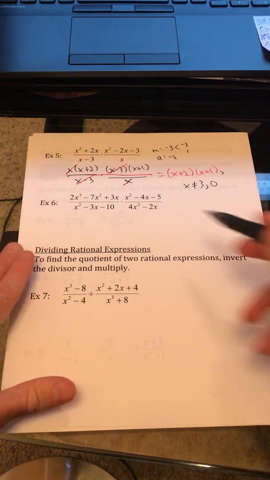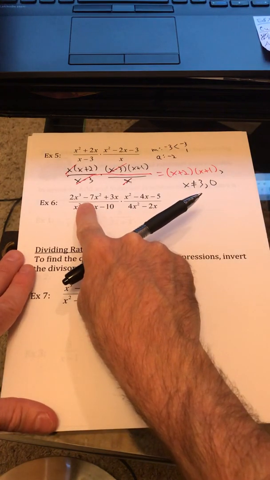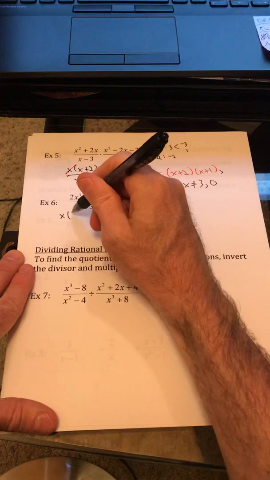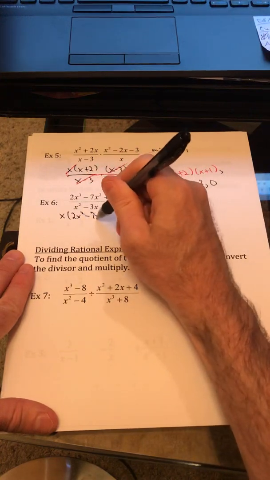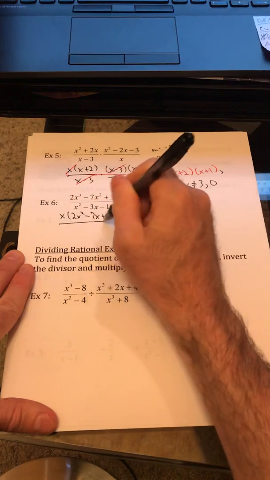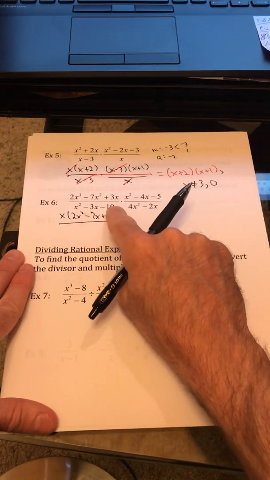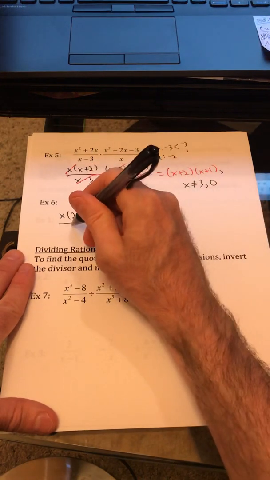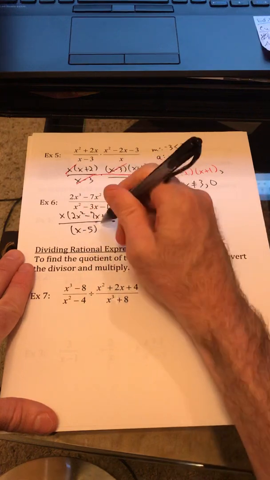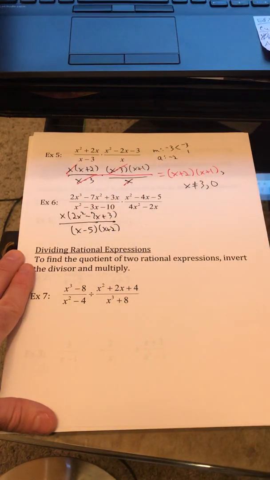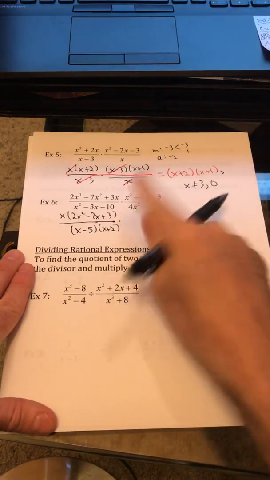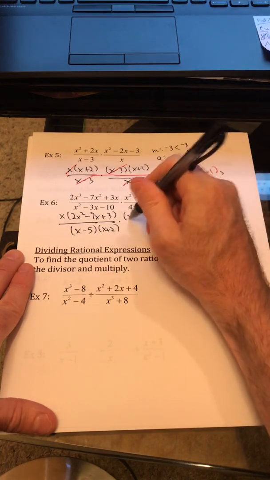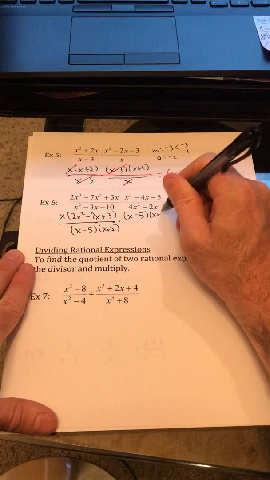All right, example 6 has a little bit more going on with it. First off, we are going to factor out that x. And here we do have trinomial factoring. What multiplies to -10 and adds to -3? Well, that's going to be x minus 5 and x plus 2. Over here, what multiplies to -5 and adds to -4? That's going to be x minus 5, x plus 1.